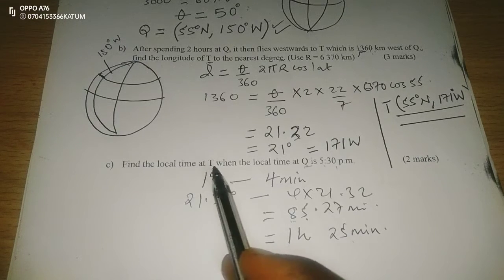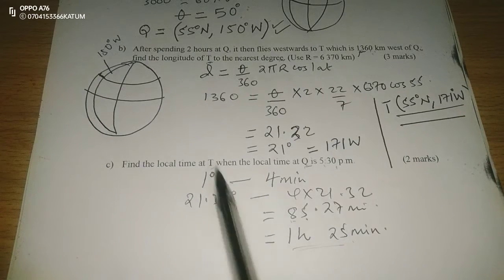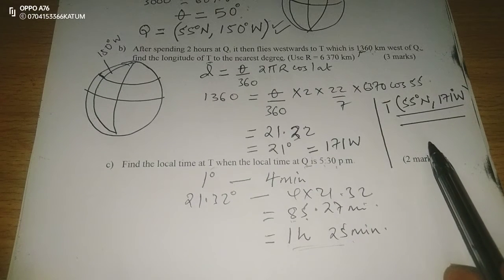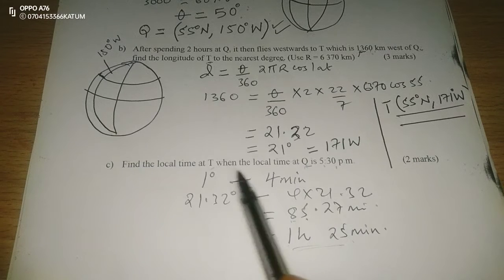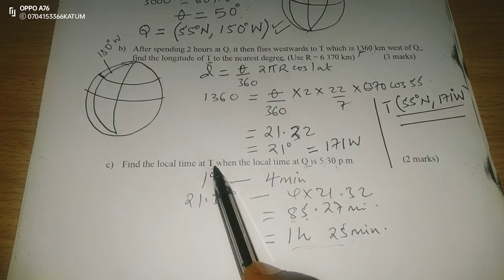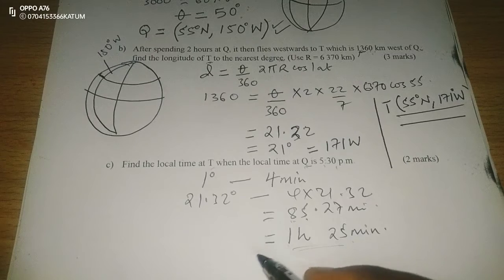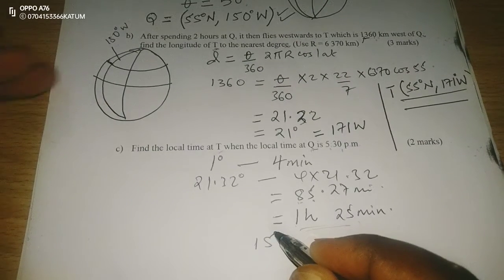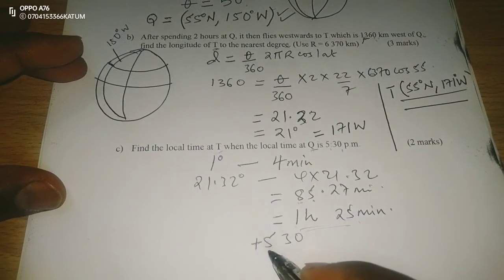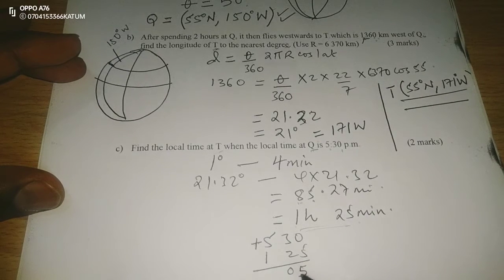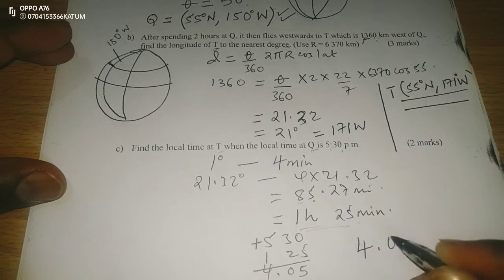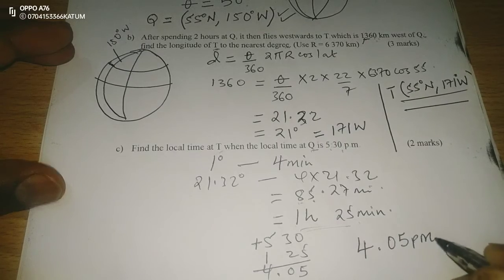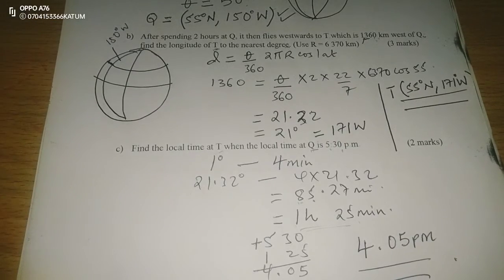But now time at T is behind by this difference. If T was in the east of Q, then it would have been ahead in time. But now that it is to the west, it is behind in time by this. So we subtract. When we take 5:30 and subtract 1 hour 25 minutes, we get 4:05 p.m. the same day.